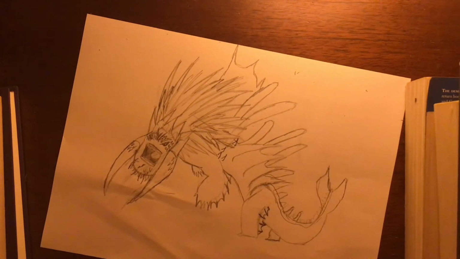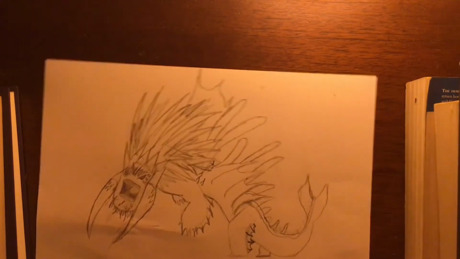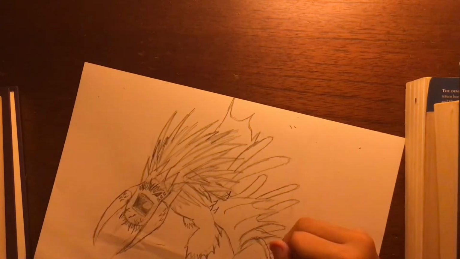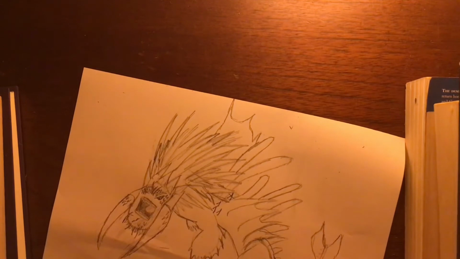And on this tail, gosh, it has so many spikes, so of course we also have to show which part is the underside of the tail and which part is the overside.